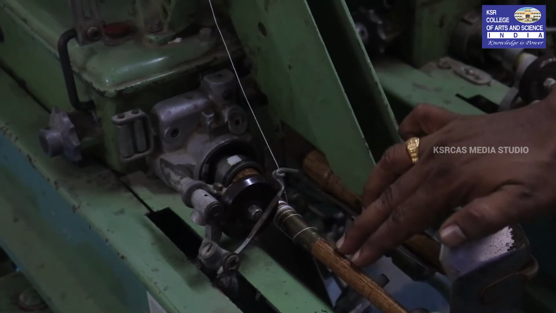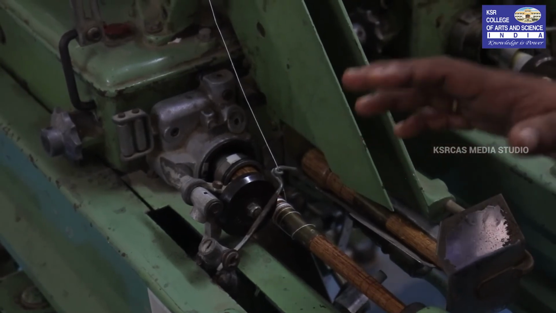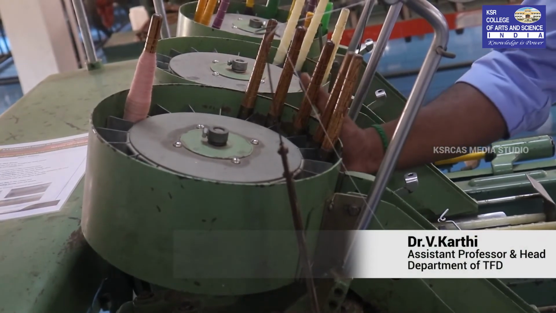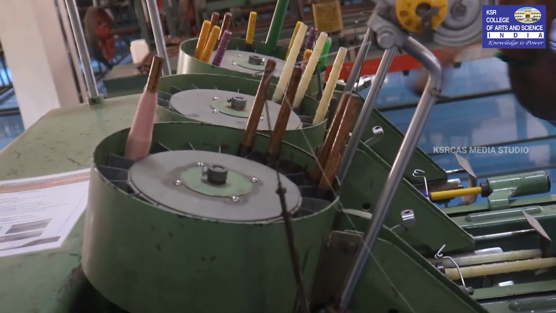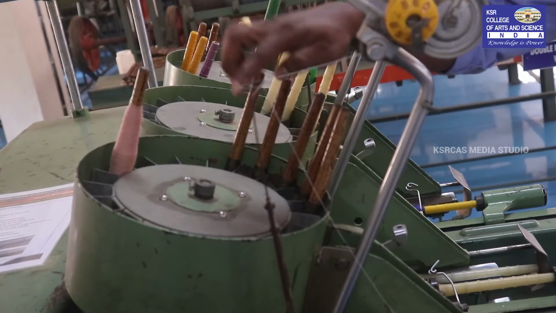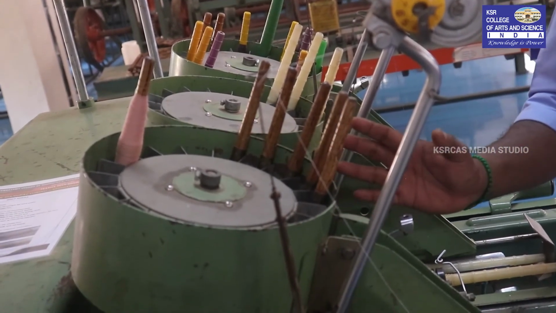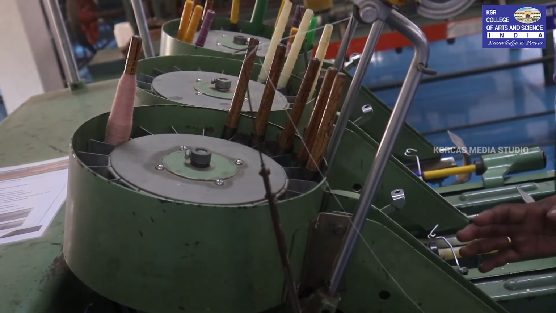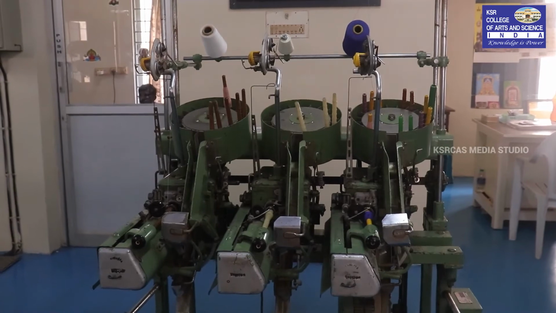So this is the pirn. Now we are going to start the machine and watch how it is working. Next, this is the storage section. Here you can see the empty pirns. A number of empty pirns are placed in this storing device, so they can easily pass into the winding section whenever a fully loaded pirn passes to the bottom of the machine. Now we are going to start the machine and watch how it is working.